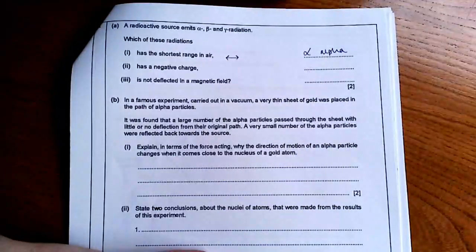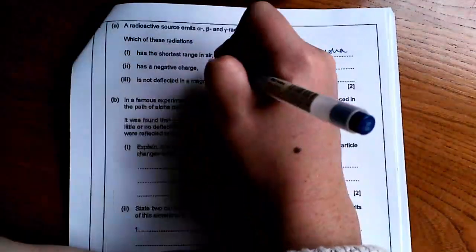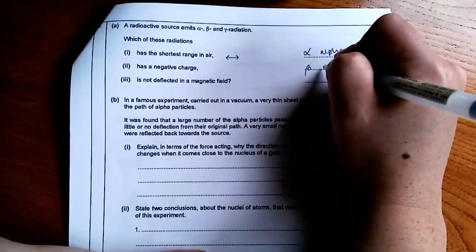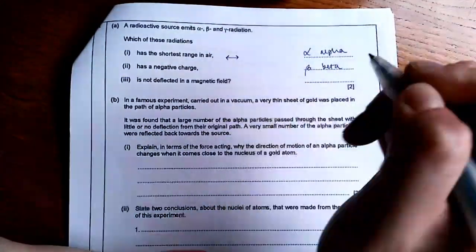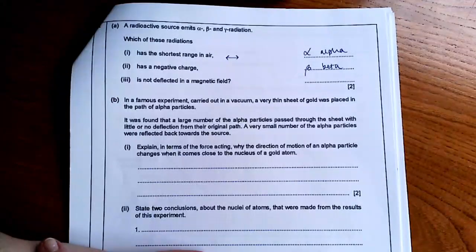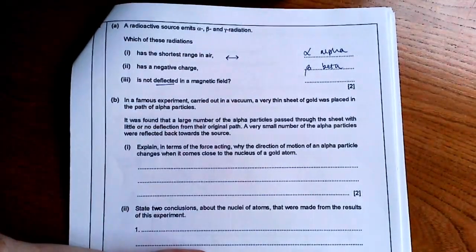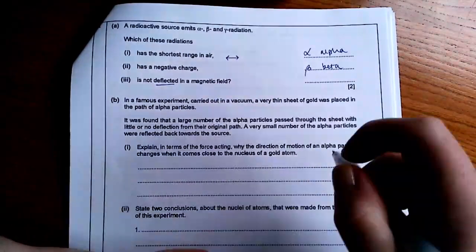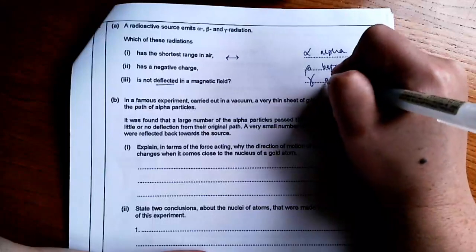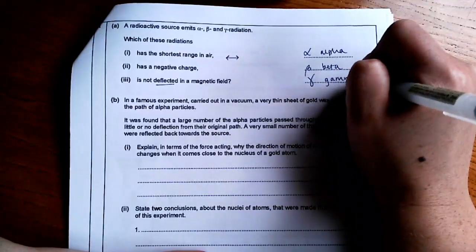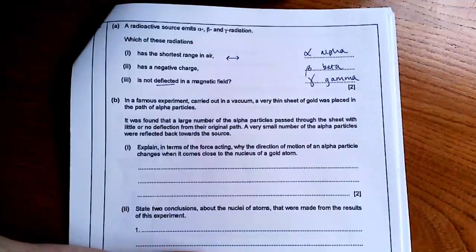A negative charge is going to be beta because it's an electron, and an electron has a negative charge. Which one is not deflected in a magnetic field? So deflected means change direction. The only one that will go straight through is gamma, and that's because it's massless and chargeless.